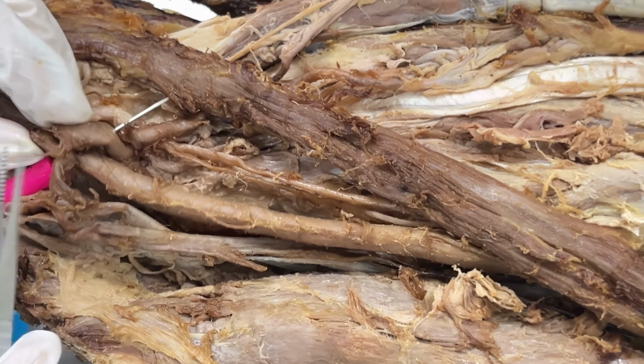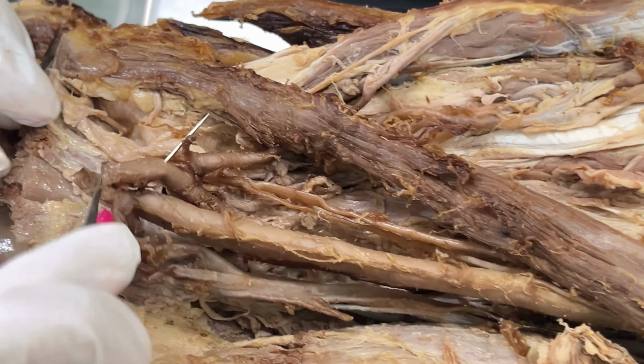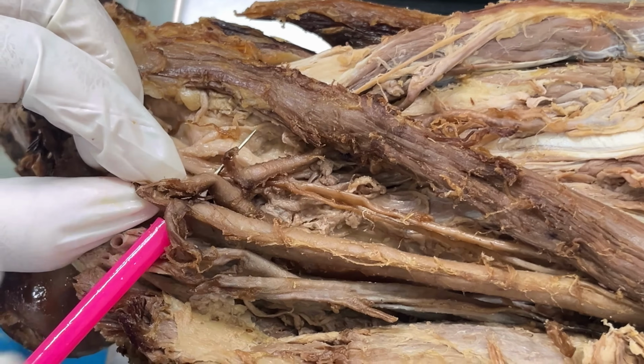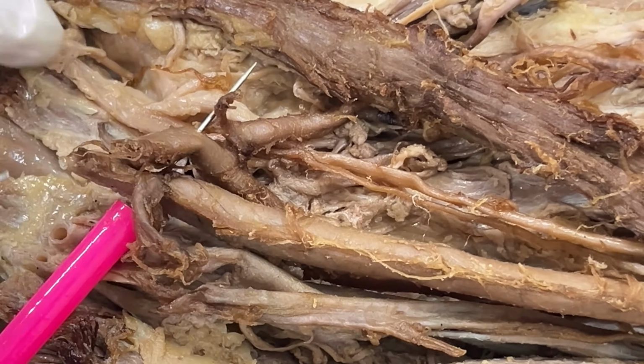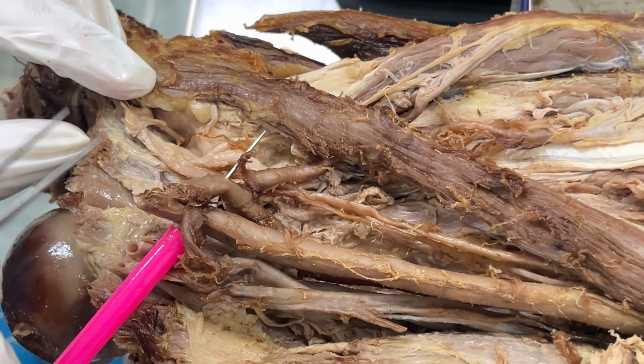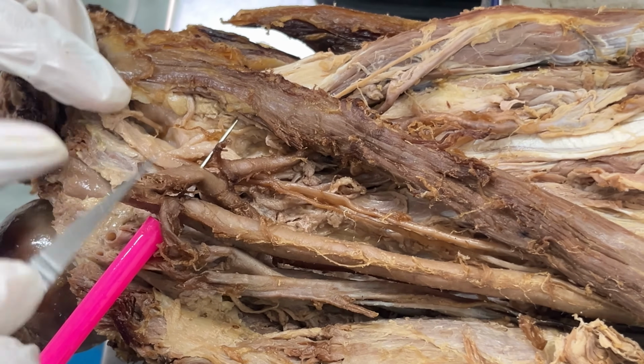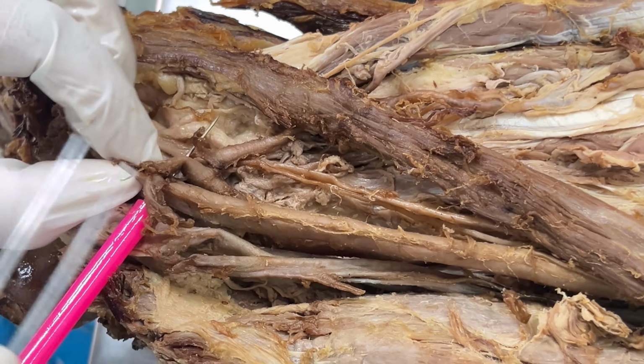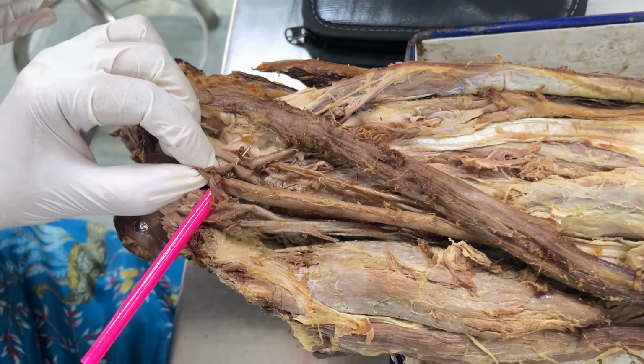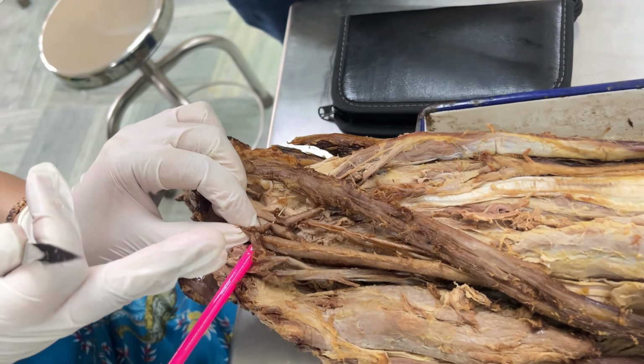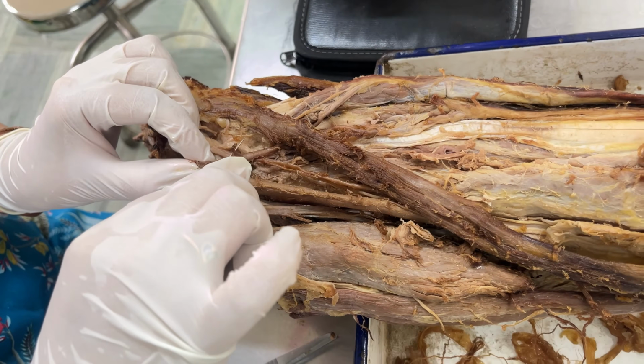Then, the femoral artery is a continuation of the external iliac artery, and it enters the femoral triangle behind the inguinal ligament, midway between the anterior superior iliac spine and the symphysis pubis, or we can say the mid-inguinal point.